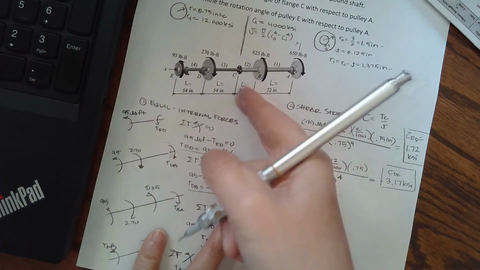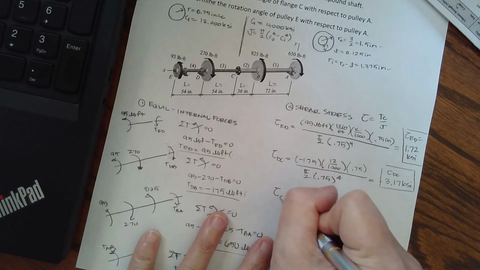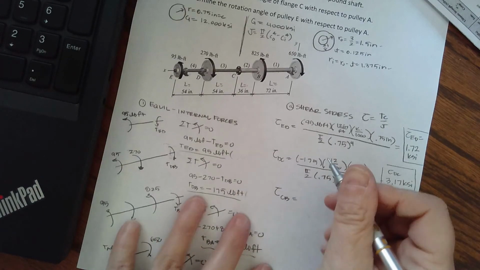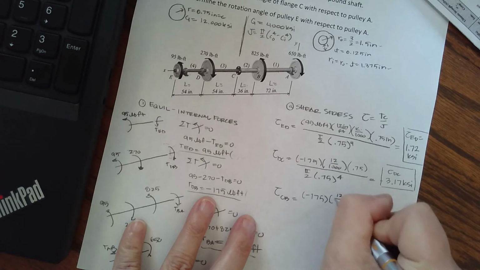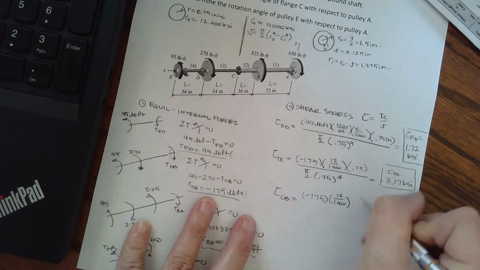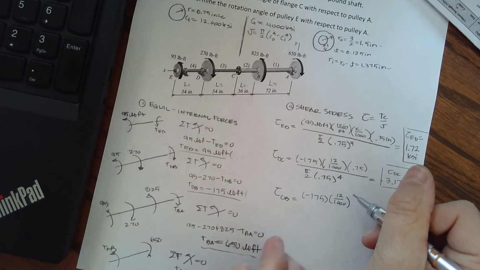Then I'm going to do the shear stress from C to B. We still have that same negative 175, but this time we have 12 over 1,000 to convert it to kip inches.